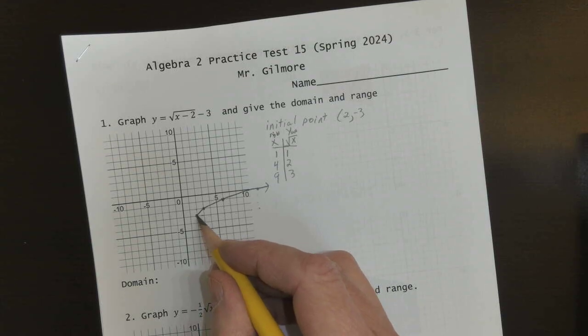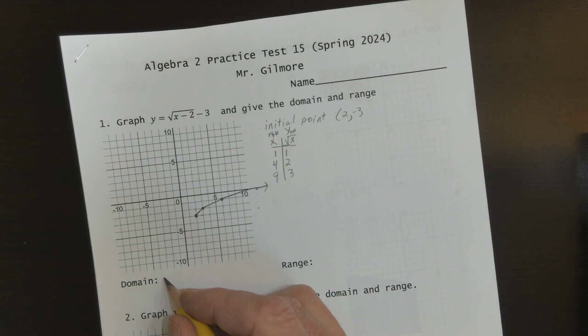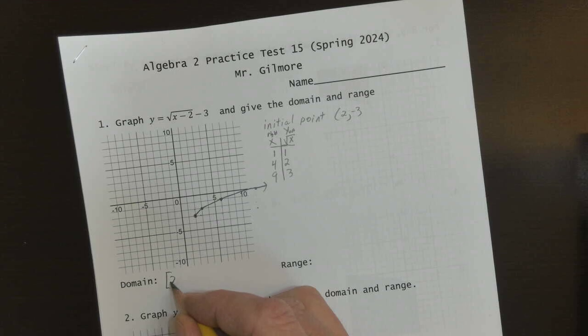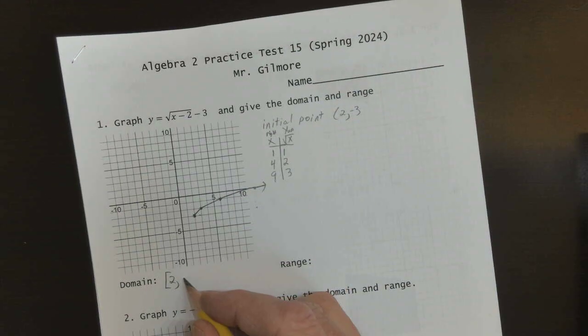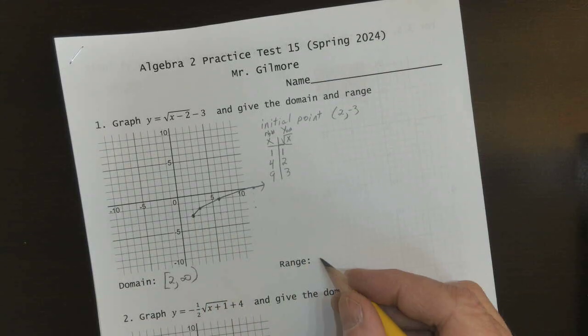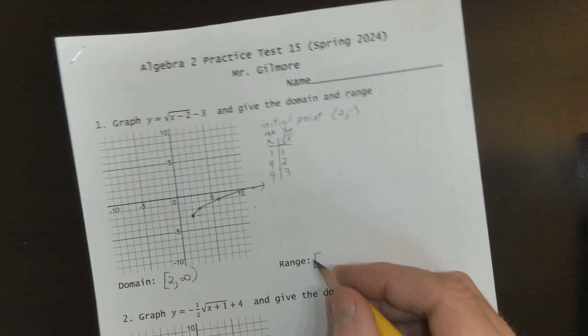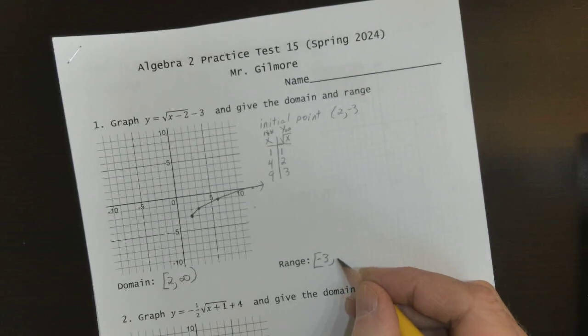The domain, right to left, starting at 2, and moves on wherever. The range, it starts at negative 3. It starts down at negative 3 and goes up without bound.